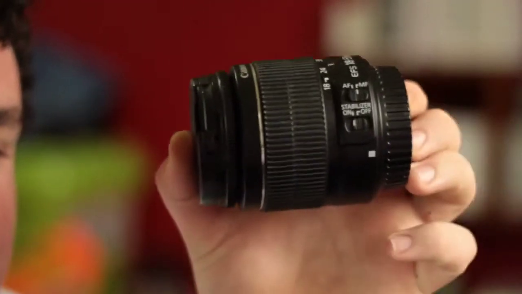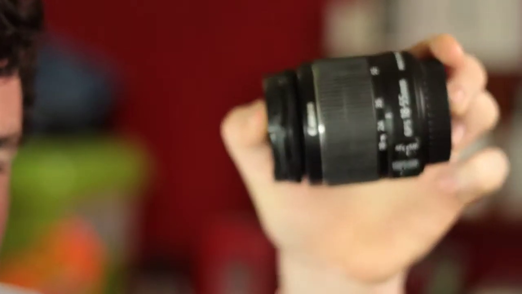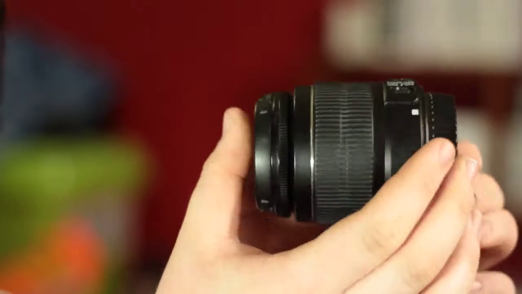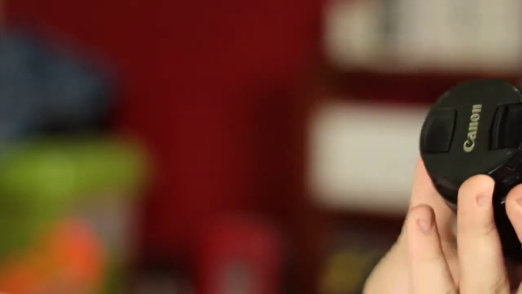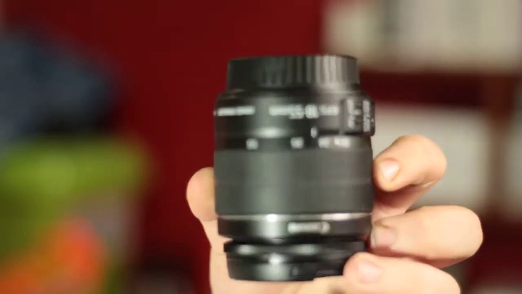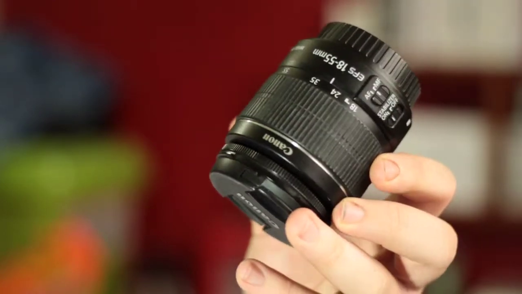I usually use, hold on, I will show you. This is the lens that I usually use, if you can see that. This is the 18 to 55mm kit lens which comes with the camera. I'm just not using it today because I thought I would try something a little different.